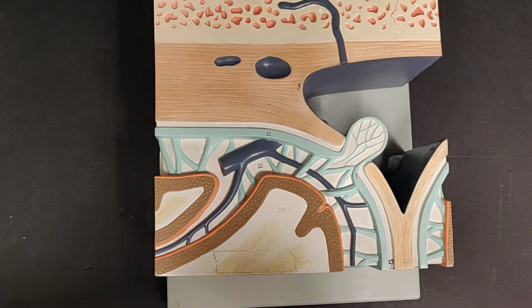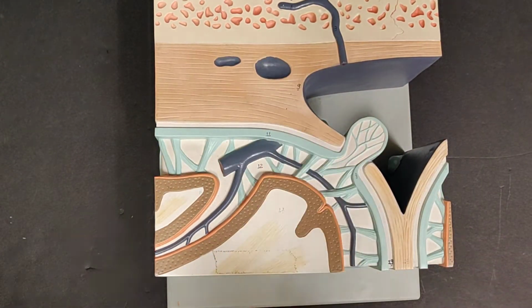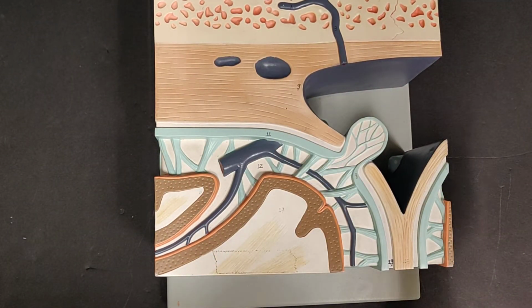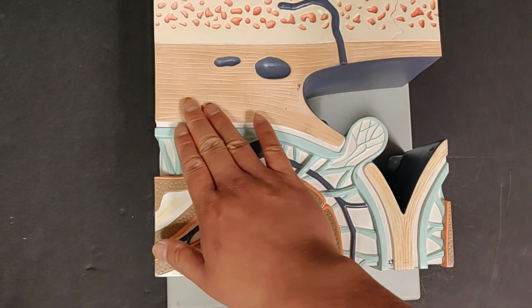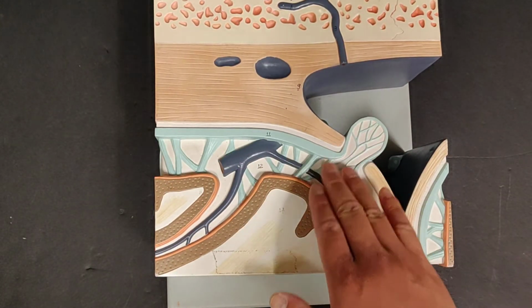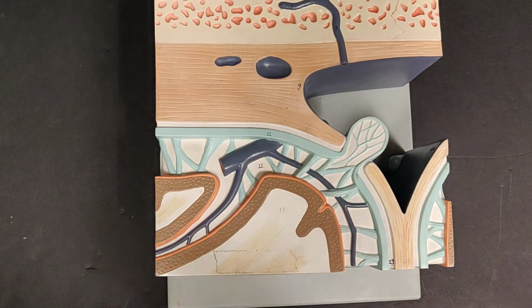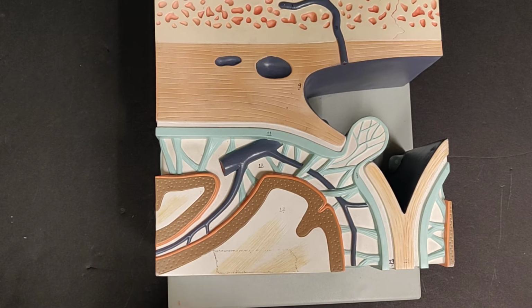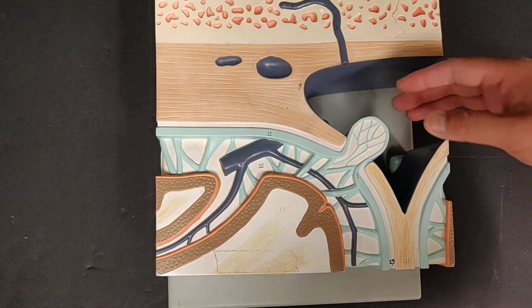Now, further superficially, this is the dura mater. And the dura mater actually has 2 layers. It has the periosteal layer, which is underneath the bone, and then it has the meningeal layer that is along the meninges, or more deep. And this can then provide for a couple of spaces that it composes or makes up, like this one right here.